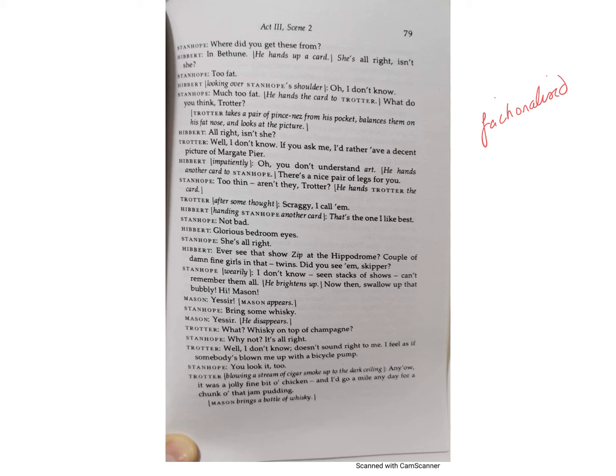Whatever card Hibbert gives Stanhope, he's going to find something wrong with the woman on it and get Trotter to agree with him. Again, we've got more of this depersonalized idea, there's a nice pair of legs for you, rather than that's the one, she's the one I like best. Hibbert is thinking about sex and constantly trying to find approval from Stanhope. "Did you see him, Skipper?" Stanhope is tired of it all.